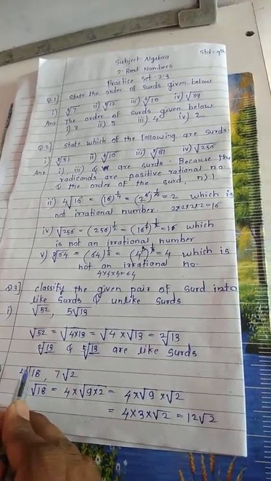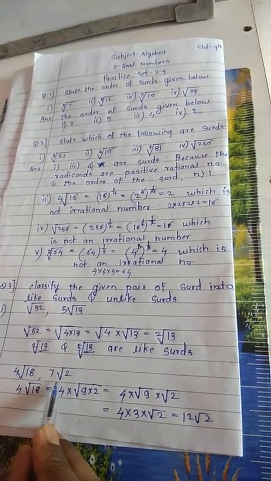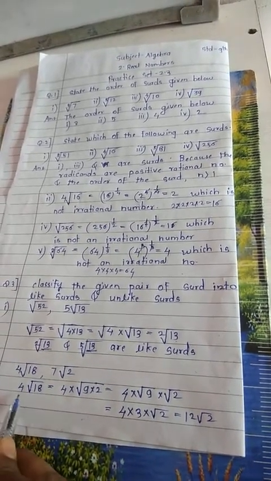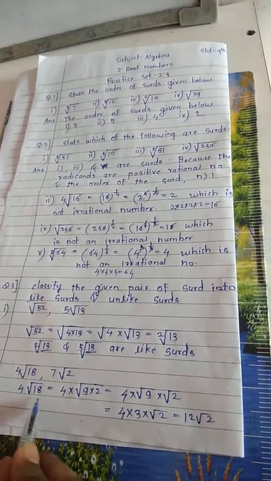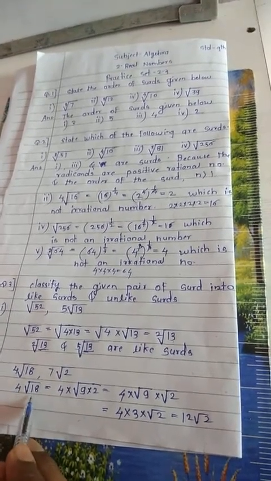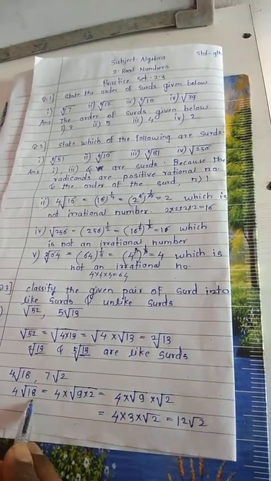Here's another example: 4 into root of 18 and 7 into root of 2. For the first surd, 4 into root of 18, we find the factors of 18. So 4 into root of 9 twos are 18.